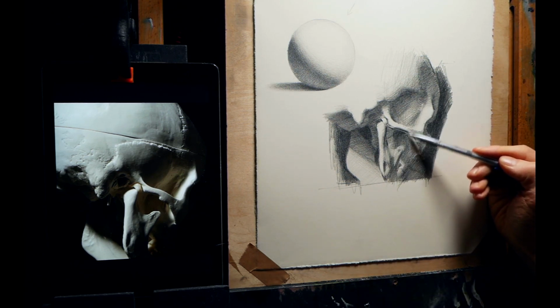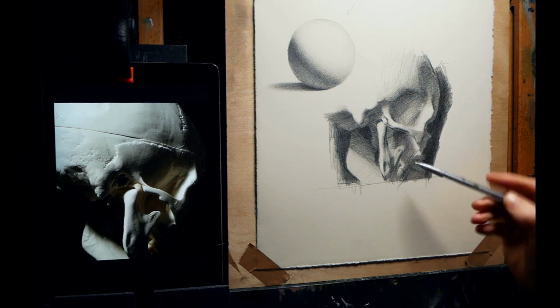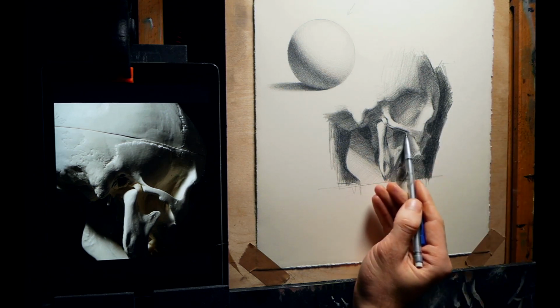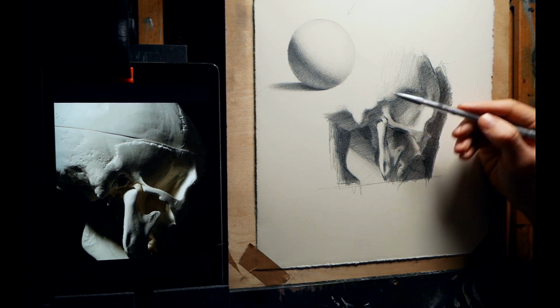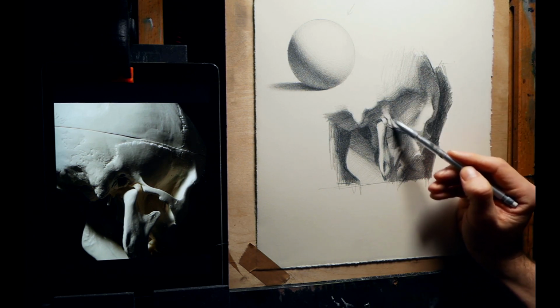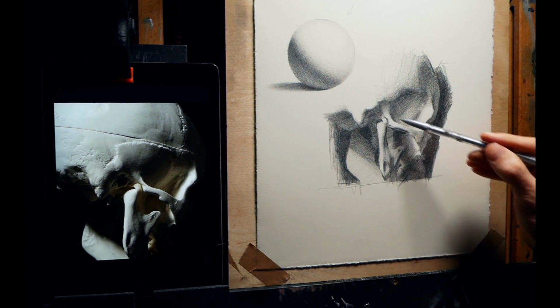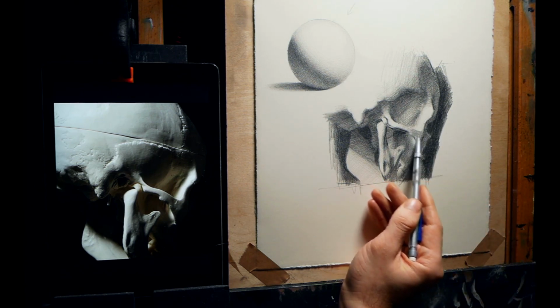And then we've also got some mid-tones that make this curve happen in this portion of the cheekbone that we can see. So it's darker at both connection points of that bone, and then it gets lighter in the center.